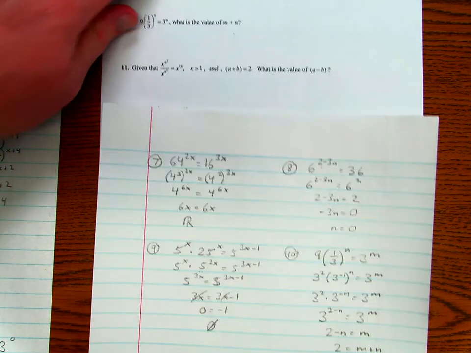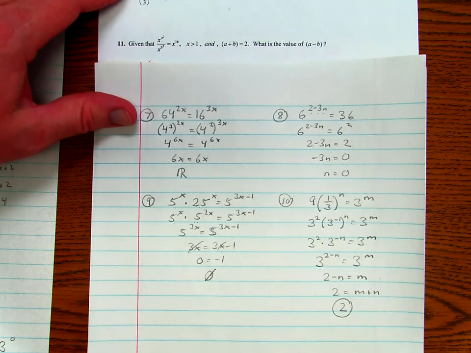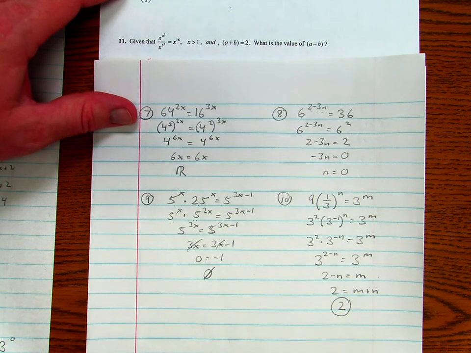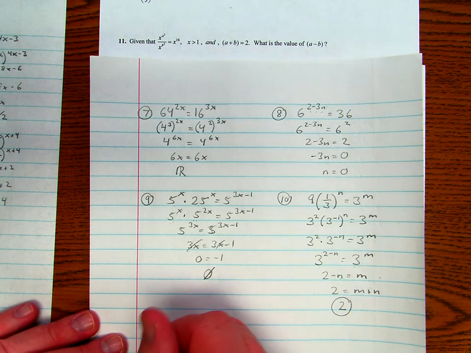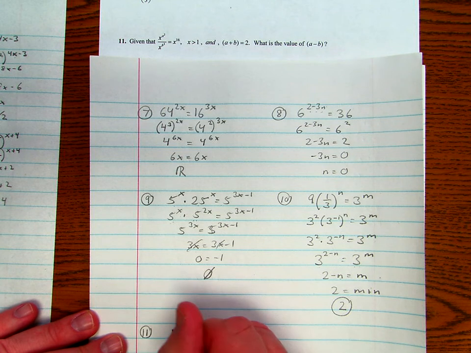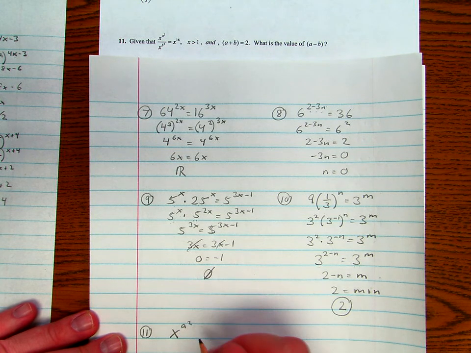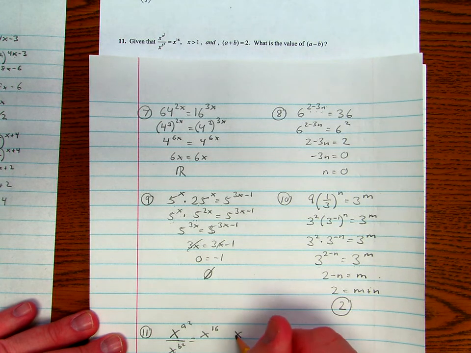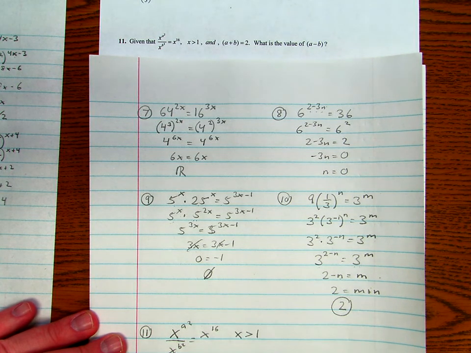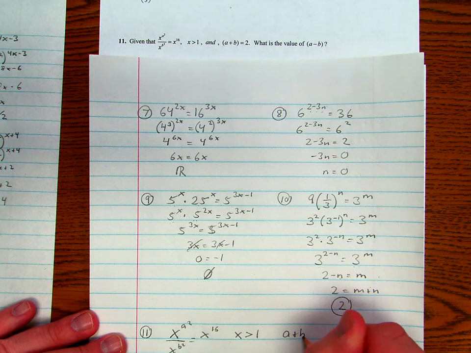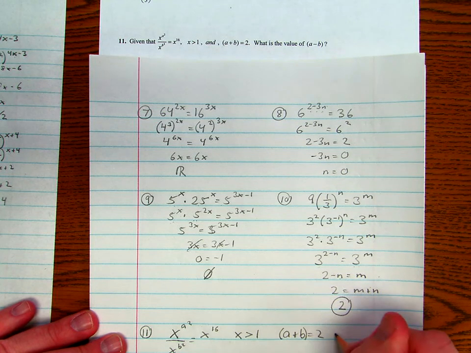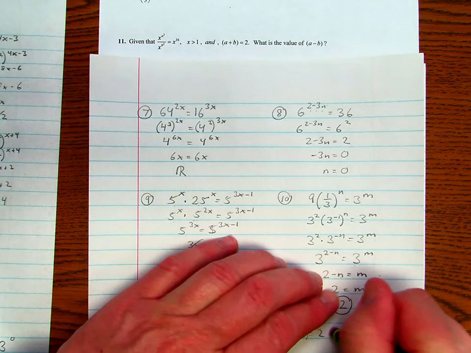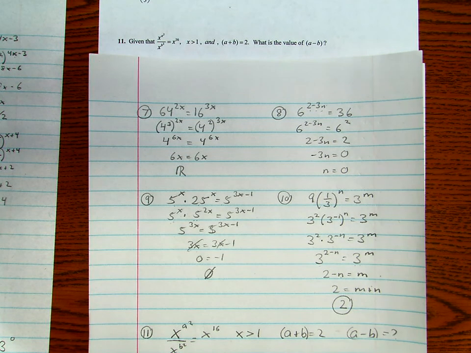All right, so on to 11. We've got a similar idea here in terms of the SAT flavor. So I'm going to copy down what we know. It's telling us x to the a squared over x to the b squared is equal to x to the 16th. X is greater than 1. A plus b is equal to 2. And they want us to know what a minus b is. They want us to figure that out.